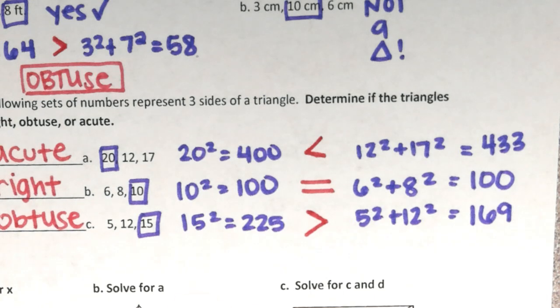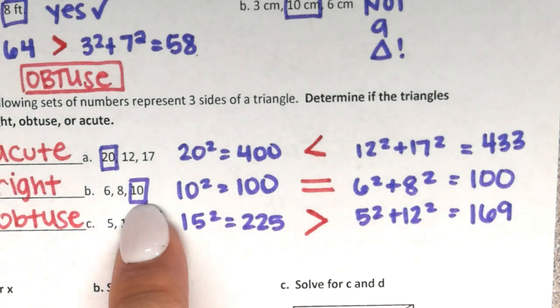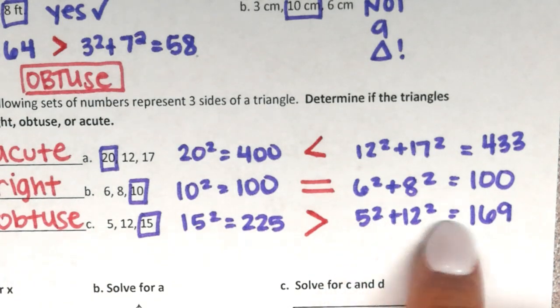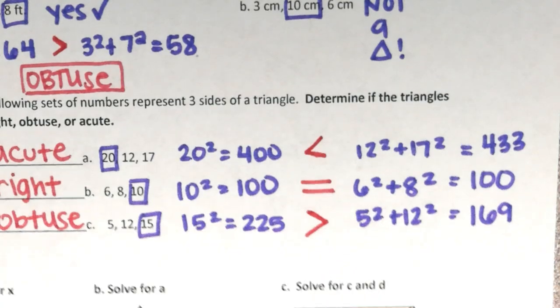Correct. No. B is a triple. B is a 3, 4, 5 times 2. C is a triple right here. This one right here is a triple. Yeah. All right, number 6.